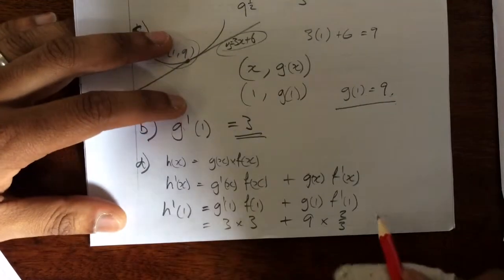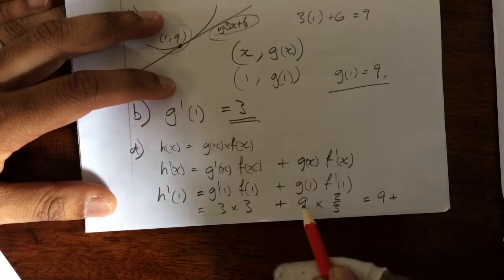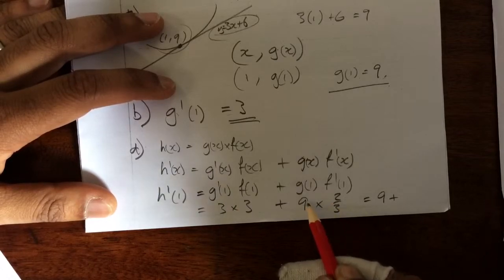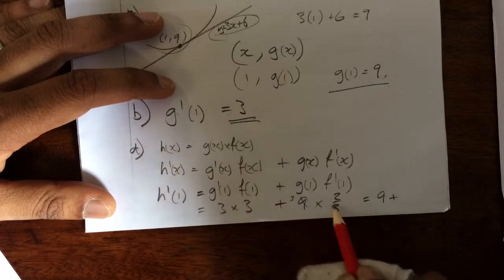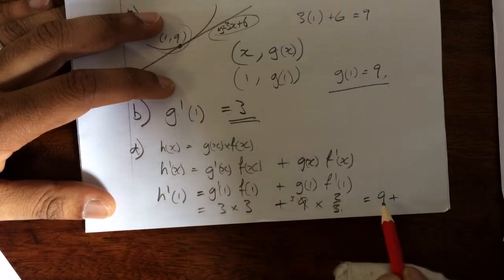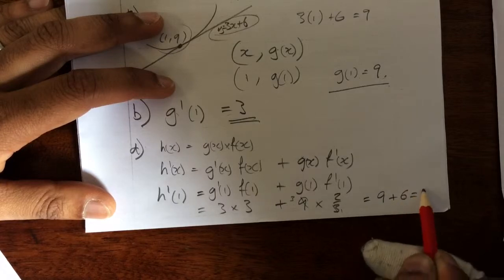So that's equal to 9 plus 9 times 2/3. These are going to cancel. That's 3 times 2, which is 6, so it equals 15.